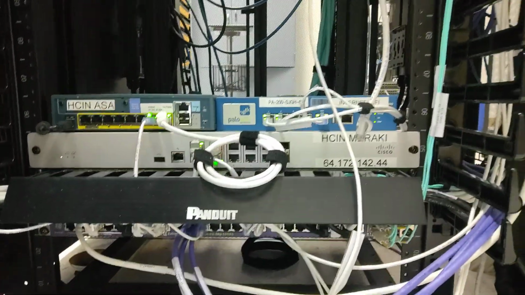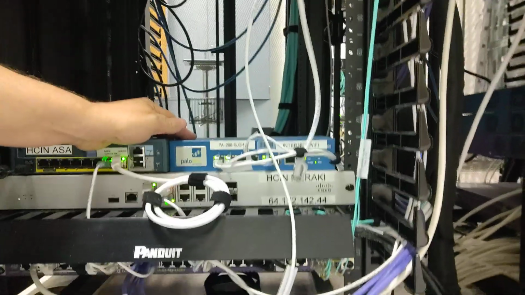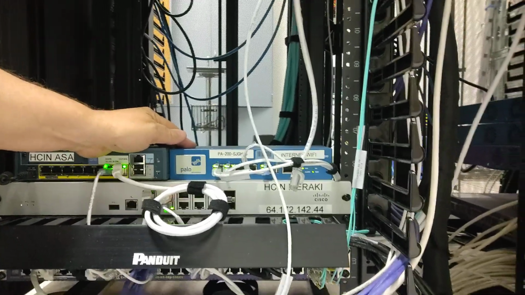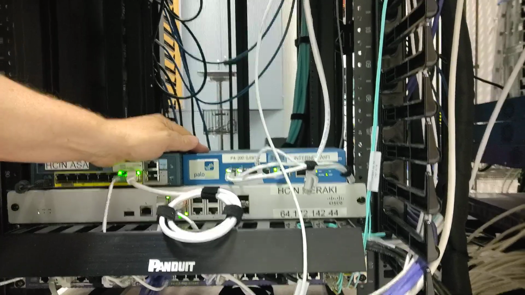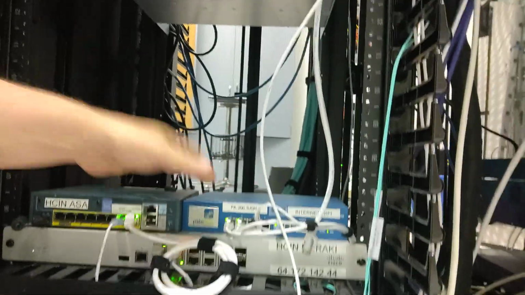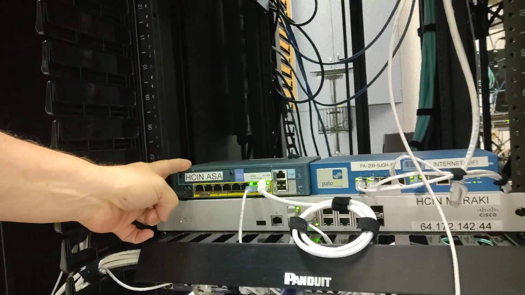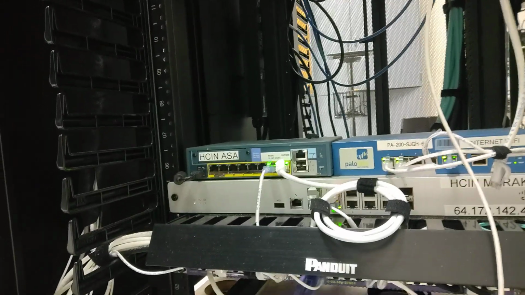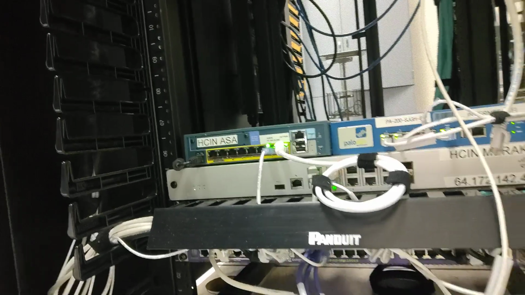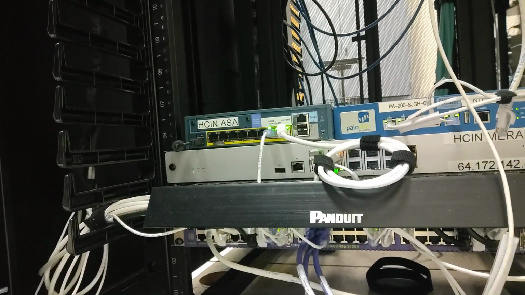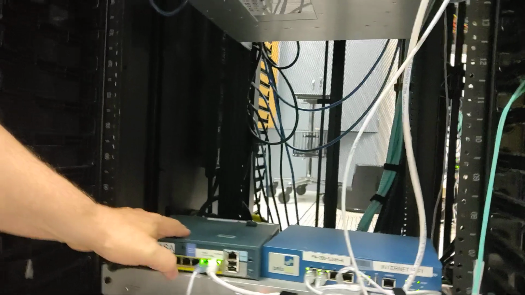And then down here, way at the bottom, we have a little mini Palo Alto firewall. That's where we have an internet test connection that we use, comes through that. Over here we've got a little, what the heck is this? It's an ASA something. I can't remember what the model number is and I can't find the model number. Anyway, we have a little ASA appliance here.